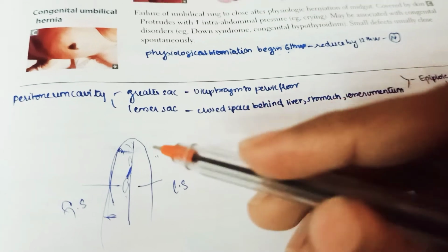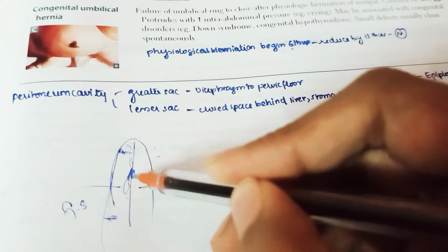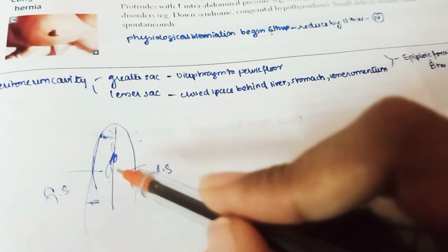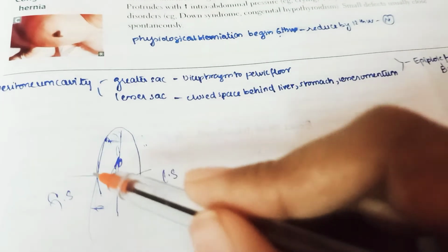And there is a foramen called the epiploic foramen. The epiploic foramen is also called the foramen of Winslow. Through here the greater and lesser sacs can communicate.